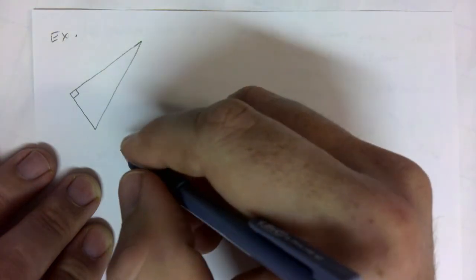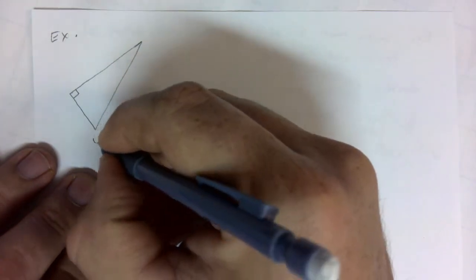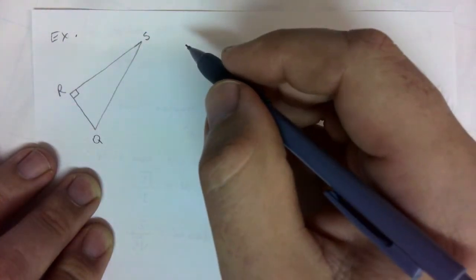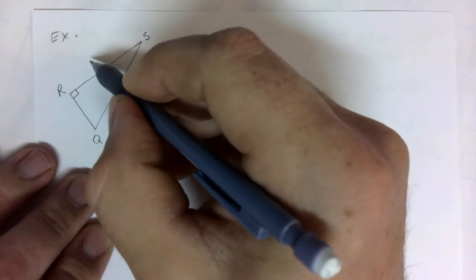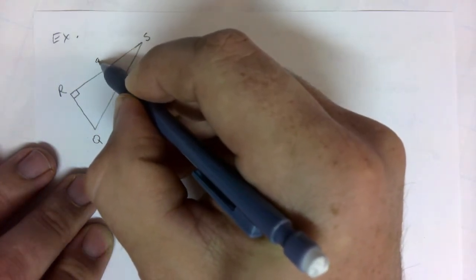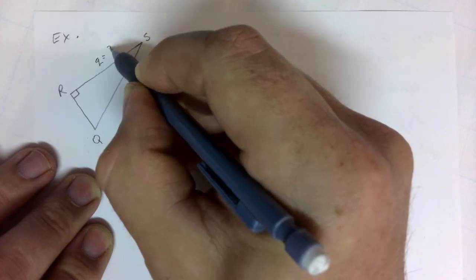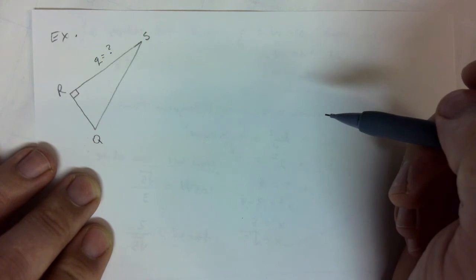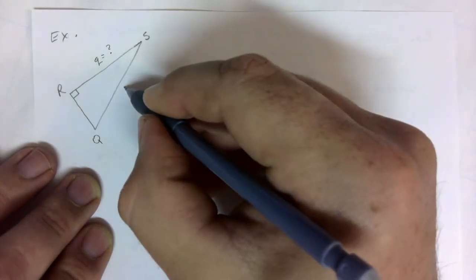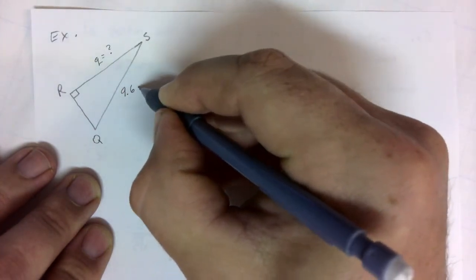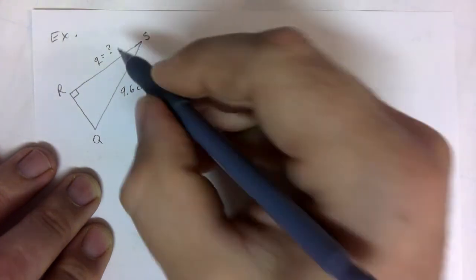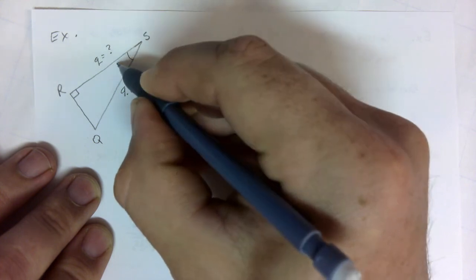And we're gonna go QRS on this one. Let's go, QRS. This is sometimes what textbooks do. They just put a question mark. You know, this is 9.6 centimeters. And we know that this is 28 degrees here.